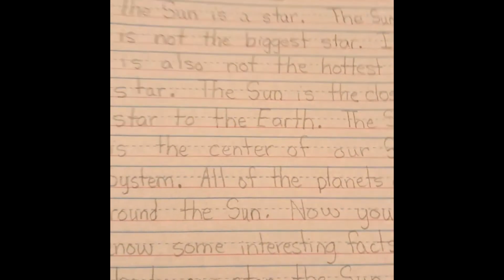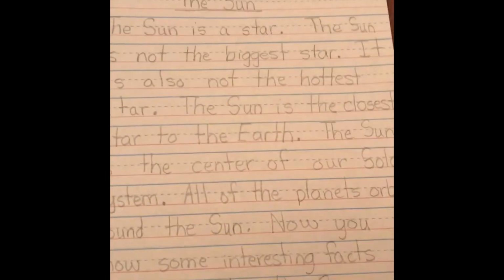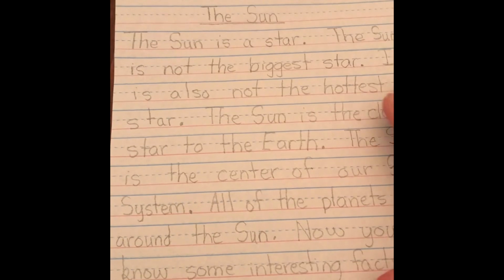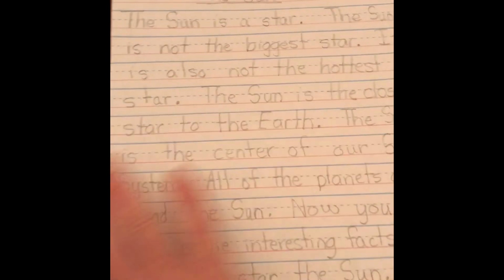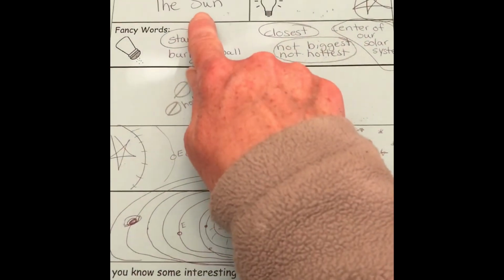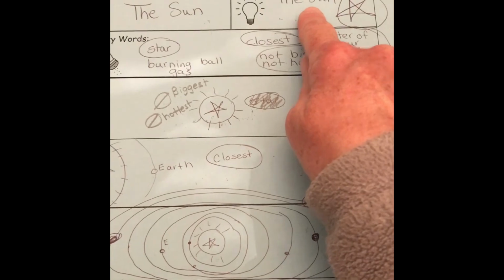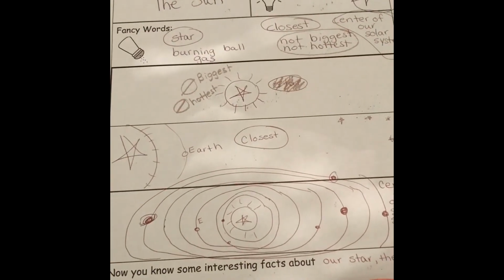And then what you can do is you can look at it and you can read it through. But this is your story that you got from your informational blueprint. There's your title. This is your first sentence that tells everybody what this is about.